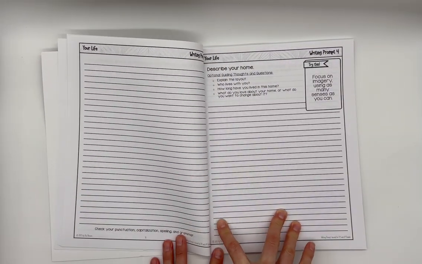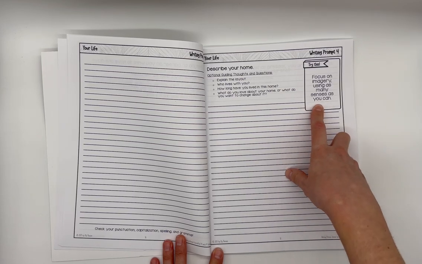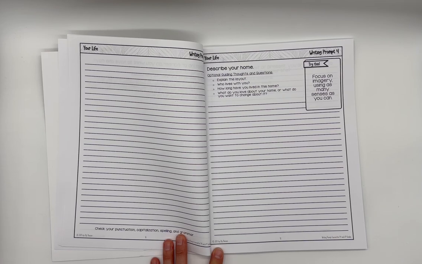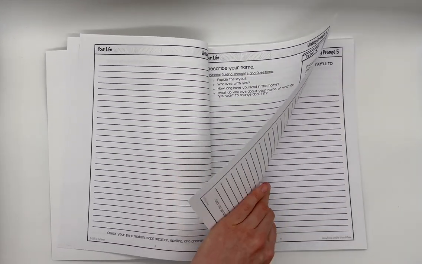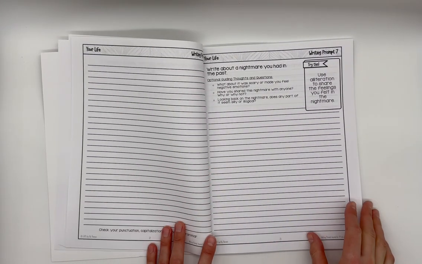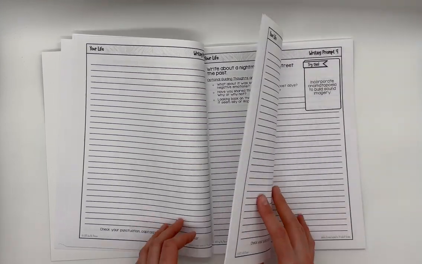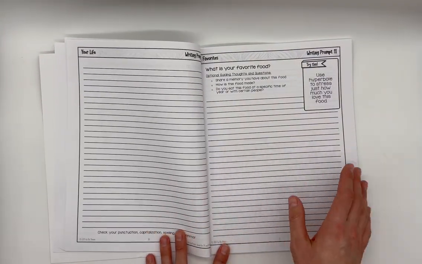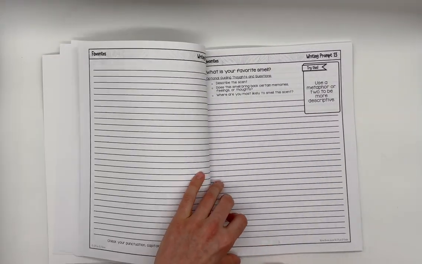Now, you'll notice that in the upper right-hand corners of some of them, there's a try this section, and it challenges the student to use those literary devices or write in certain sentence structures. So there's another one of those where they're using alliteration. So there's a lot of prompts about their life, and then it goes into favorites, like favorite food or favorite sports.